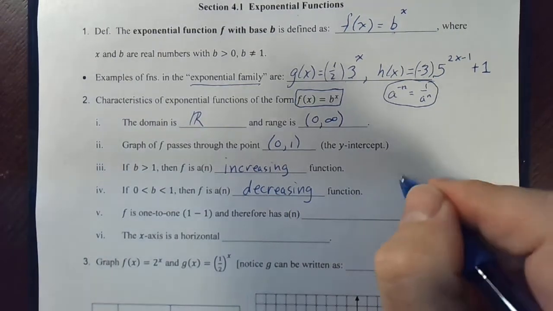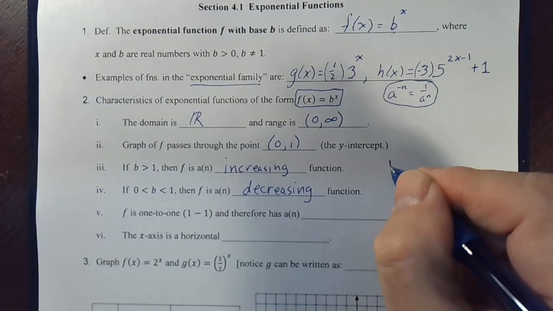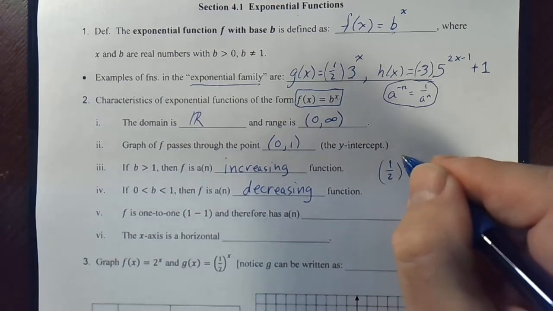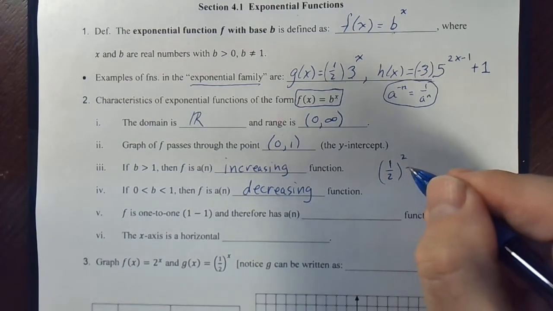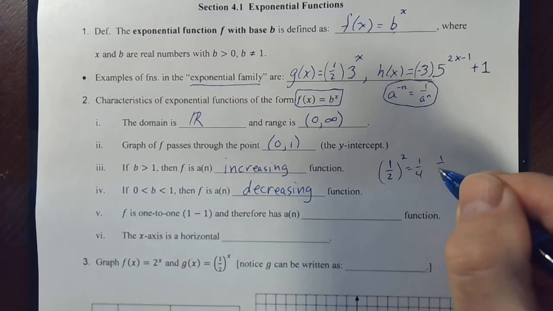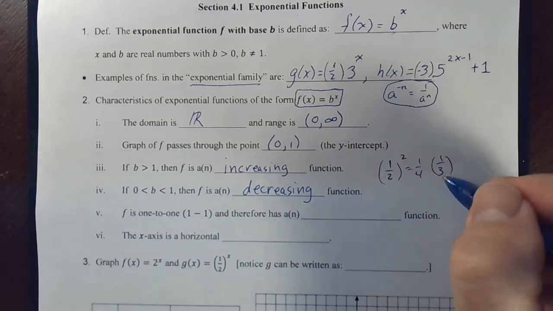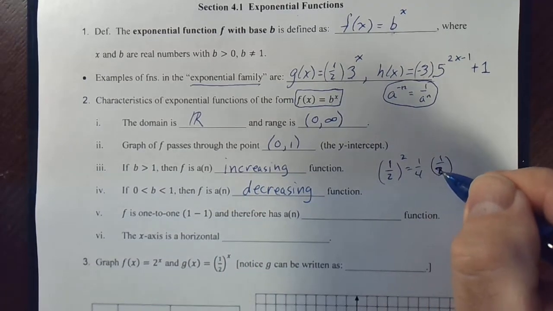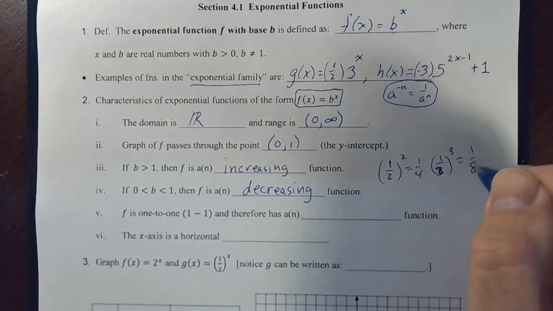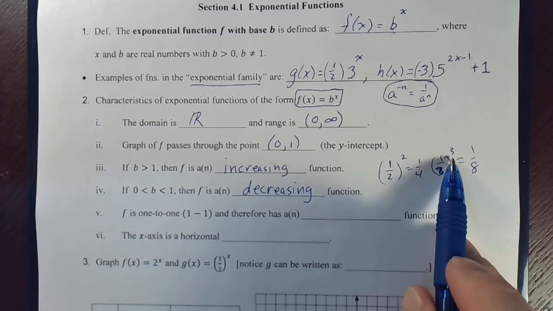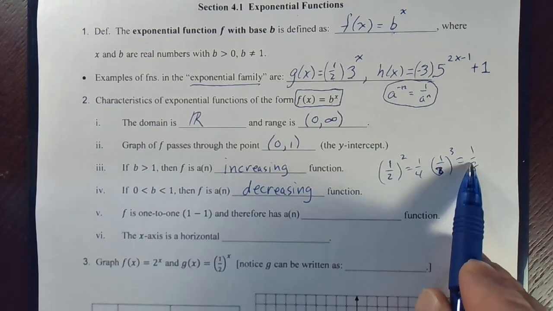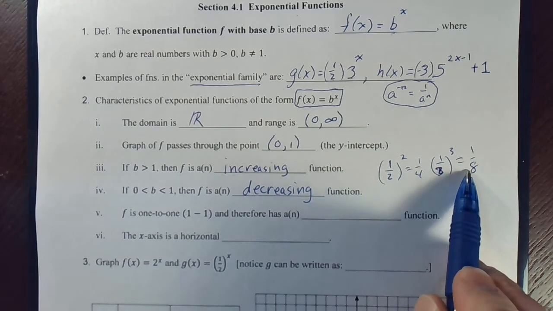And let's look at an example. Say you take b equal to 1/2. What happens if you square that? You get 1/4. But if you take 1/2 and raise it to the third power, you get 1/8, a smaller number. The larger this exponent is, the smaller the result will be.